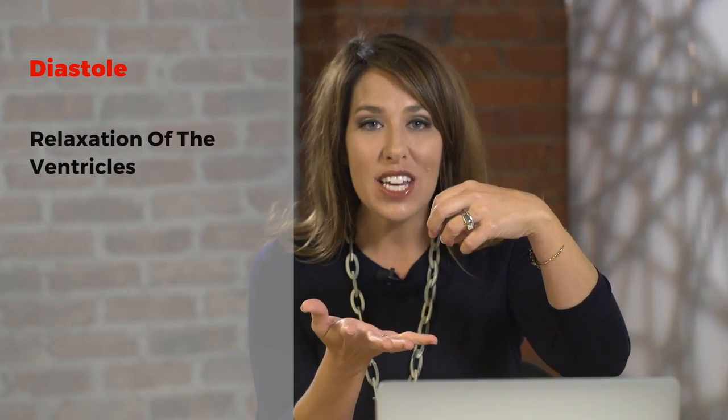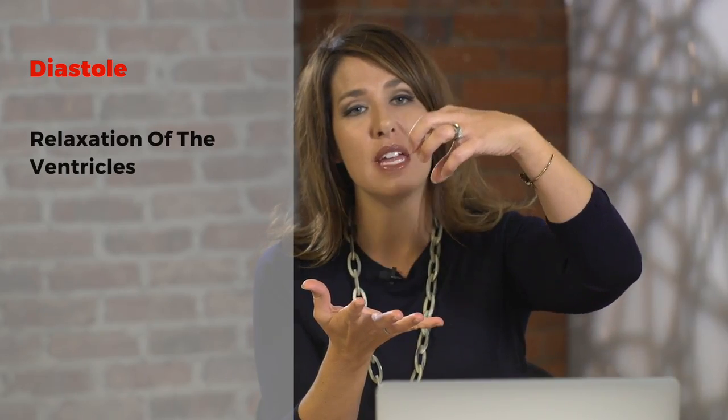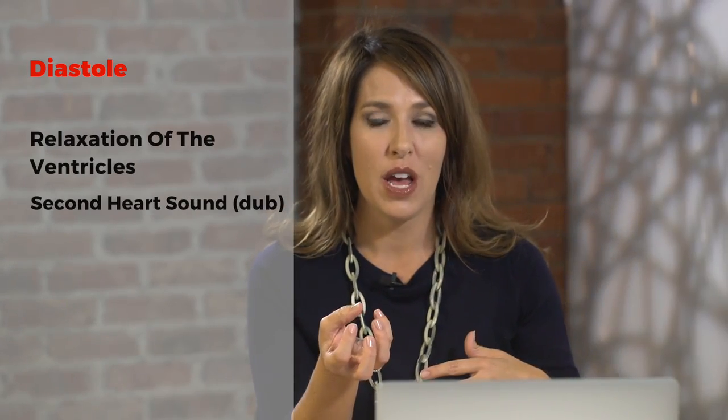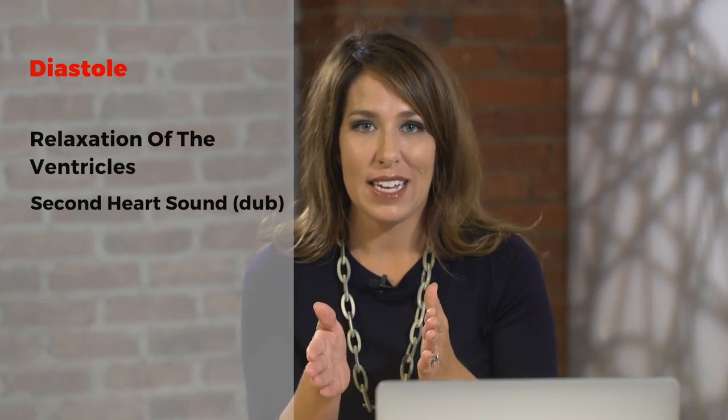Now, diastole is when we have the relaxation of the ventricles. And when you have relaxation of the ventricles, then blood can come in and fill the ventricles and get ready for the next contraction. So systole and diastole, that sounds an awful lot like a blood pressure, right? So that's exactly what it is.